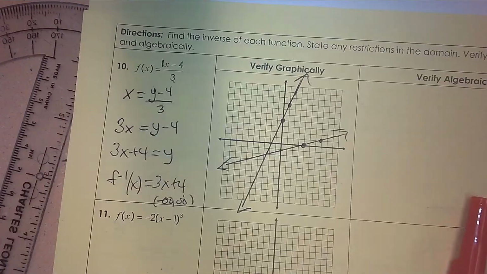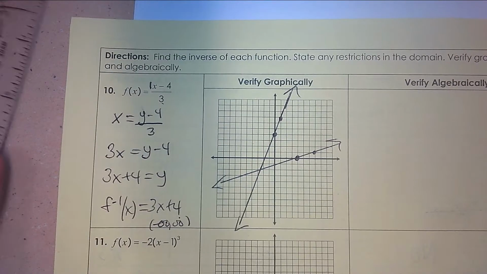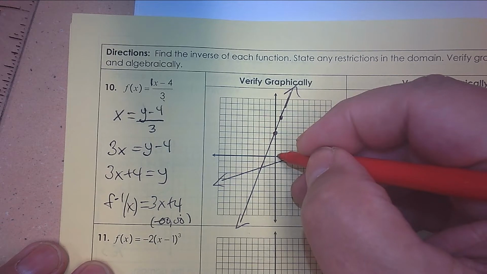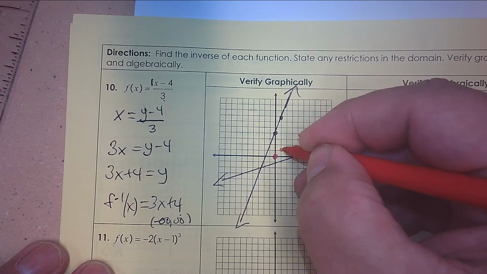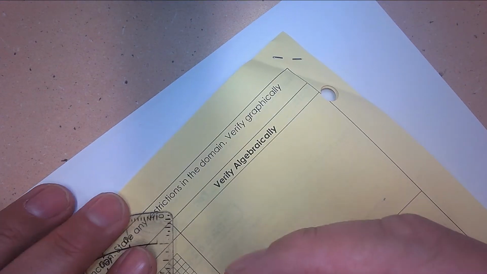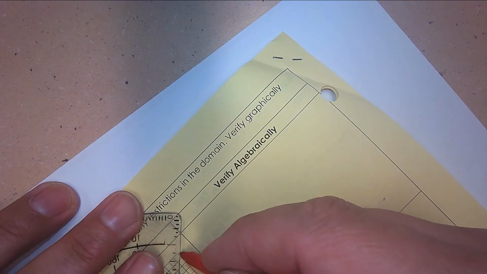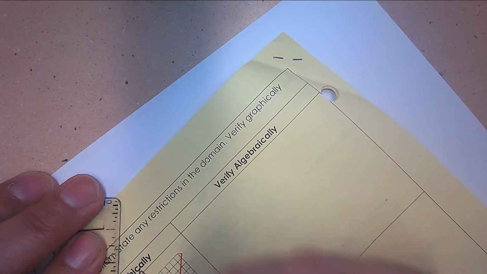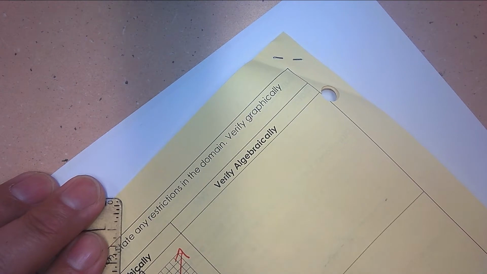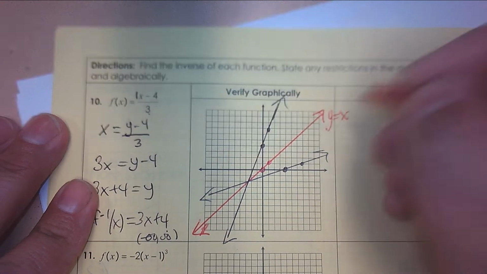So, how to verify graphically if they're inverses is you draw the line y equals x, which means you start at 0, go up 1 over 1, and then draw a line. And does this one, when I draw the line y equals x, probably should have gone through the corners, right? I don't know if it's a 10 by 10. All right, so there's the line y equals x.